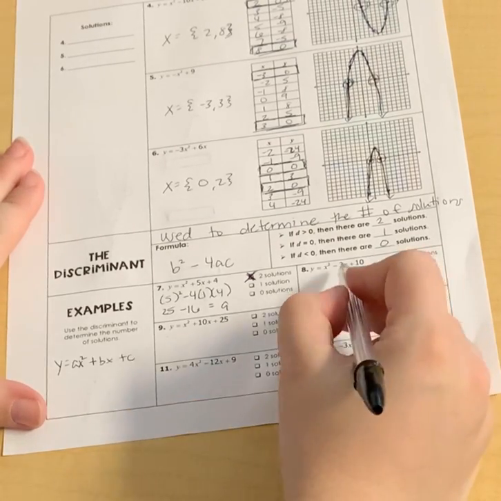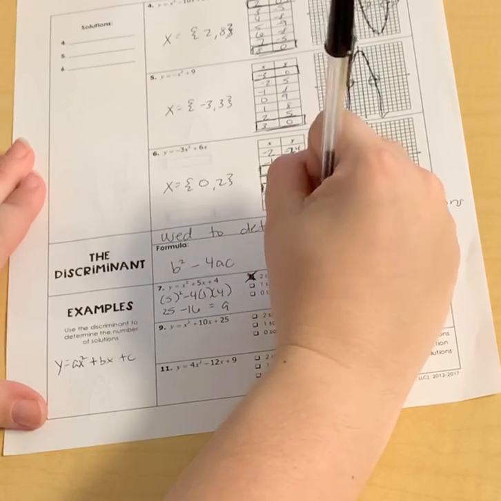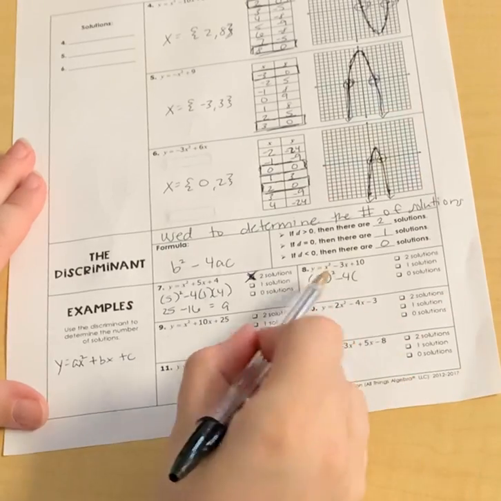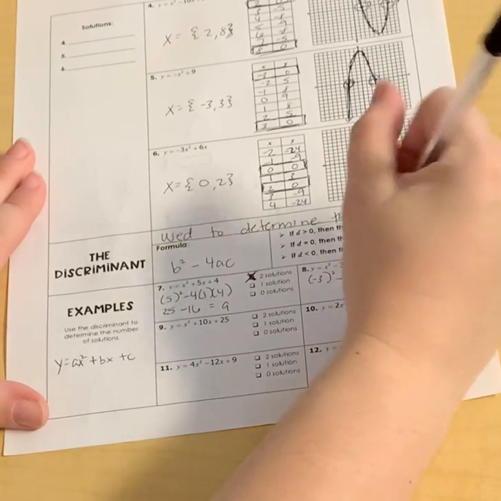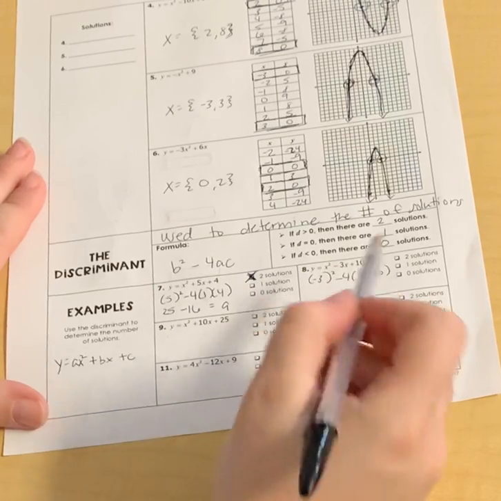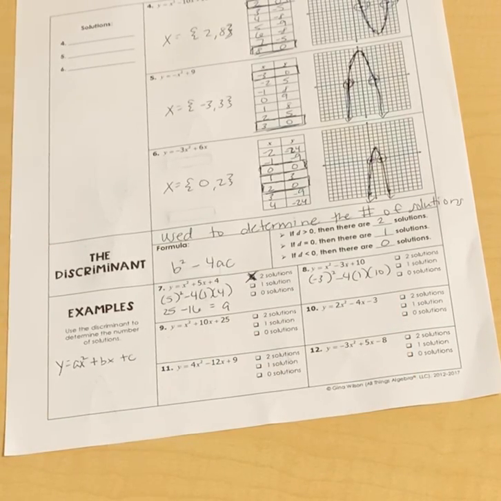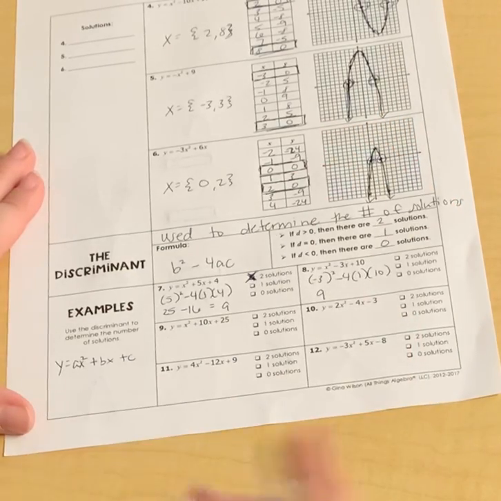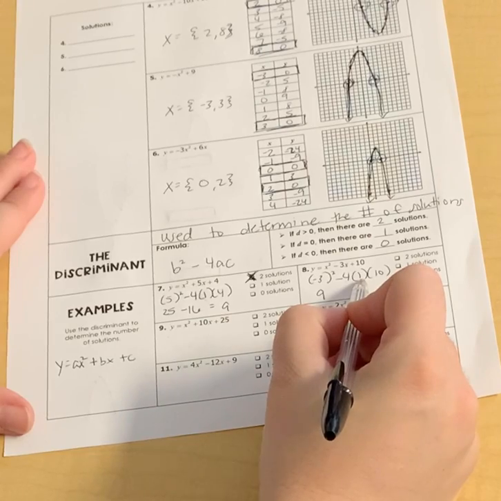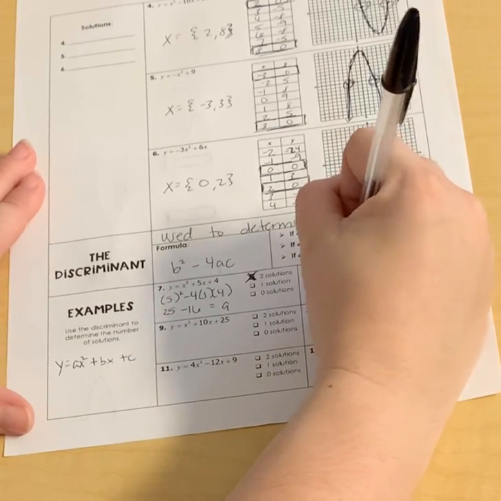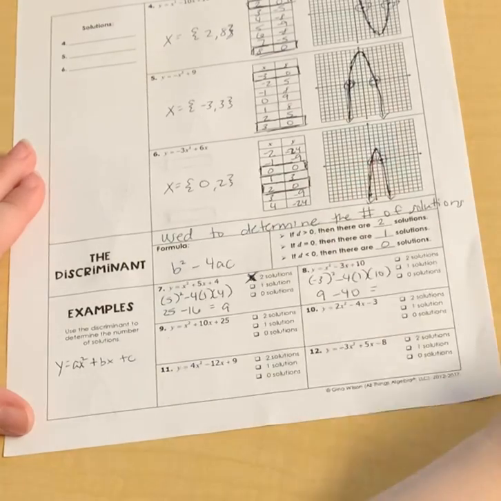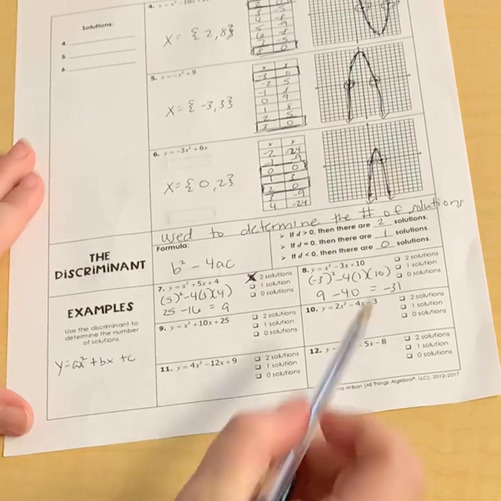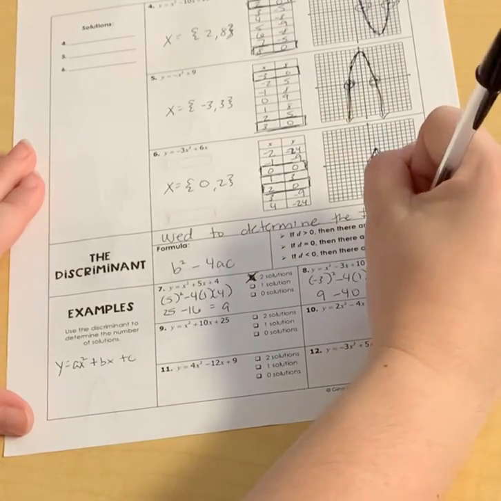Okay, on number 8, same thing. So our B is -3. So you say -3. Make sure you put that in parentheses. So -3 squared minus 4 times our A is 1 and our C is 10. You can type that in the calculator just like that if you want to, or you can solve it piece by piece. Either way works. So -3 squared is a +9. -4 times 1 is -4. -4 times 10 is -40. So we have 9 minus 40 is -31. So our discriminant equals -31. Since that is less than 0, that means we're going to have 0 solutions.